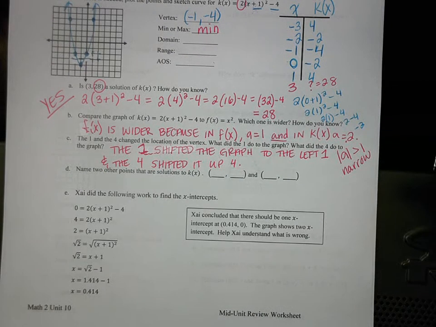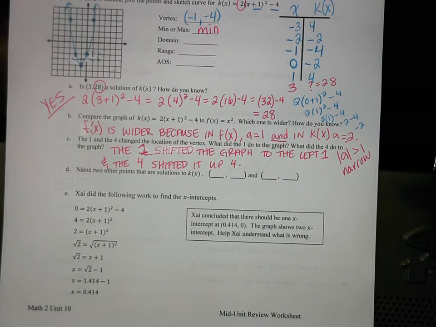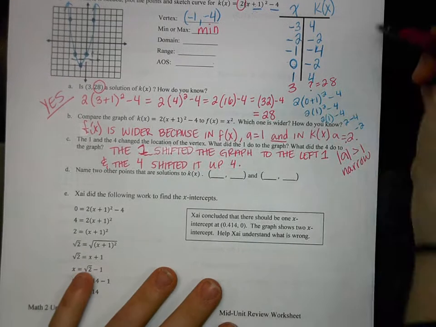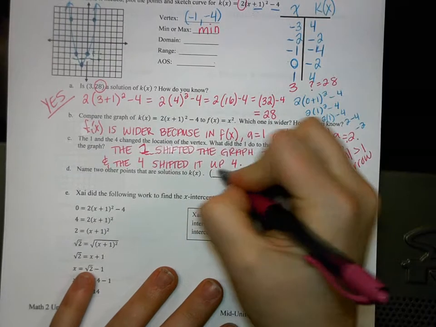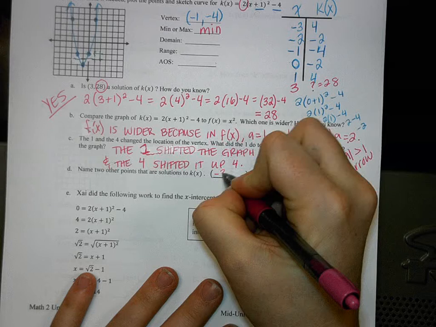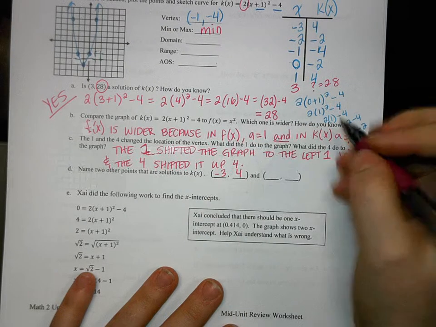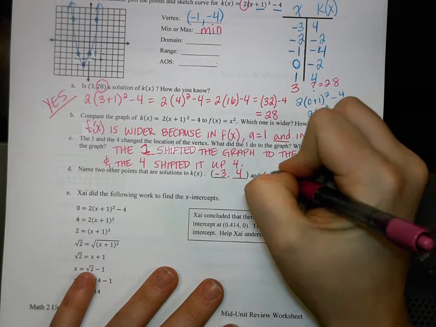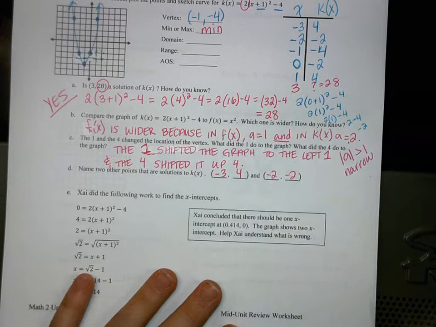Name 2 other points that are solutions. So any of these 2 points over here, so you can put negative 3, 4, and you can put negative 2, negative 2.